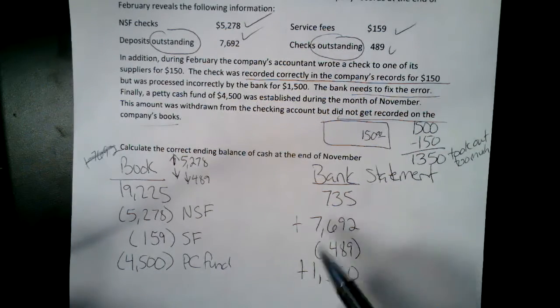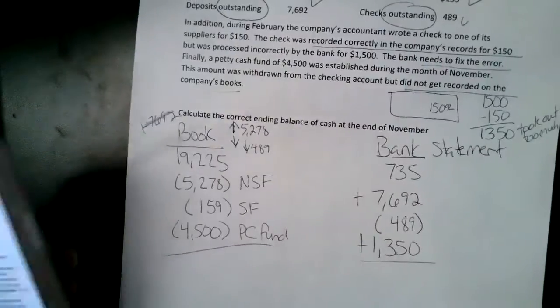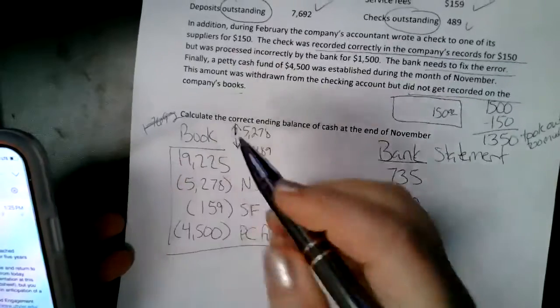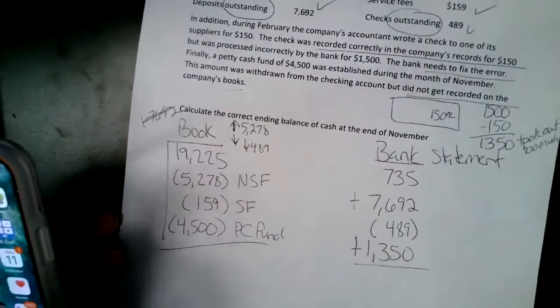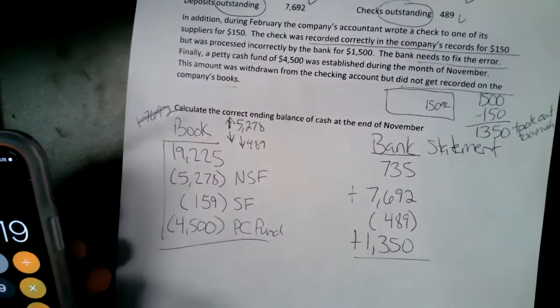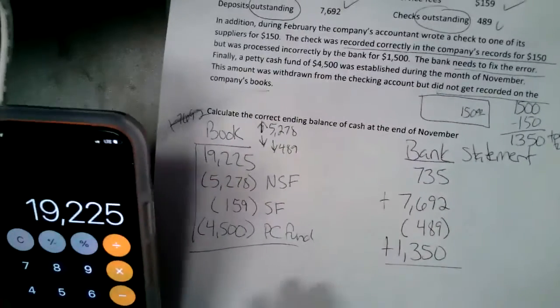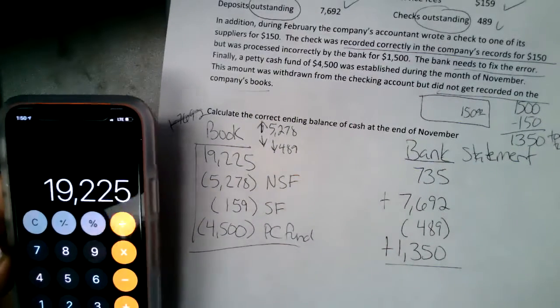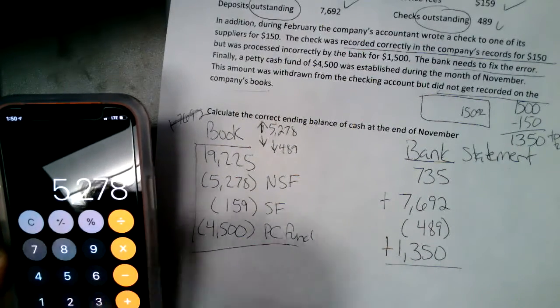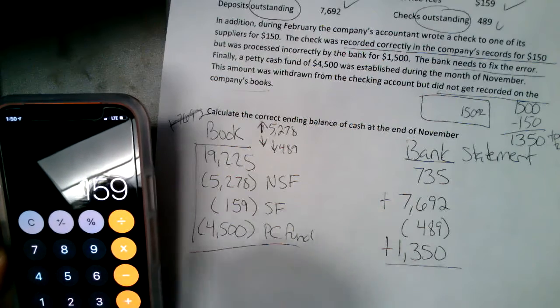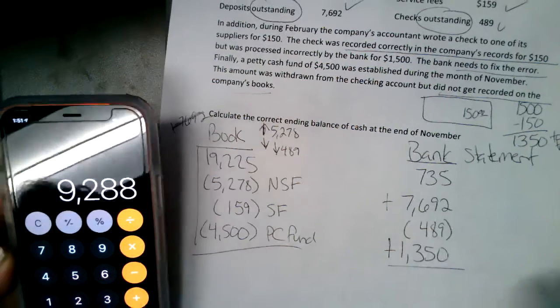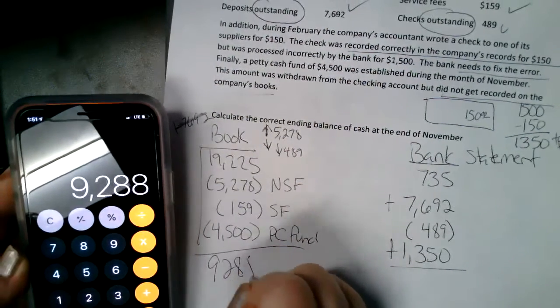So now that I think I've gone through all my information, I go through here and I add and subtract all of these things. So 19,225, I don't know if you can see that calculator or not, I think you can now, minus 5,278 minus 159 minus 4,500 is 9,288.